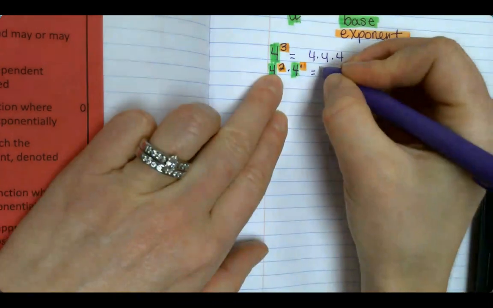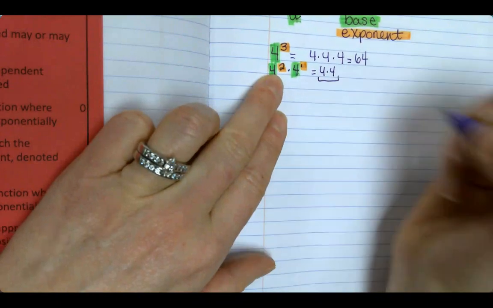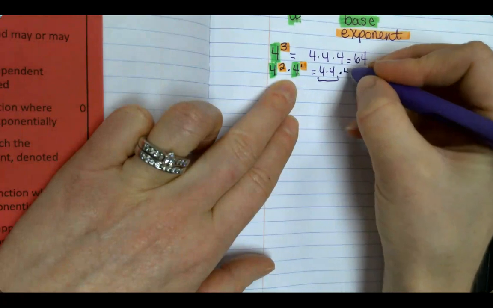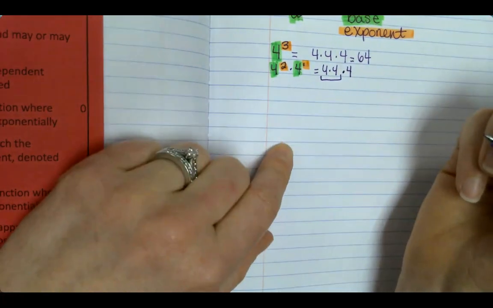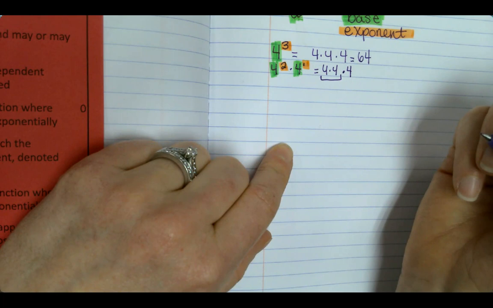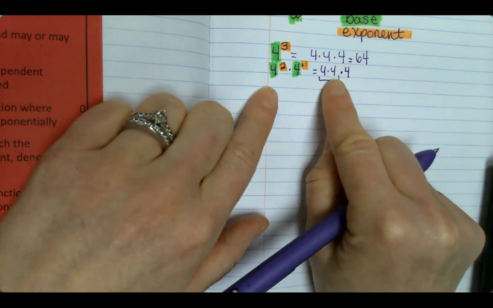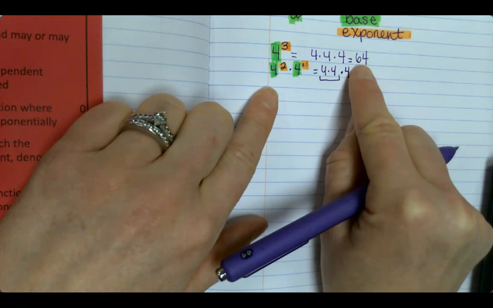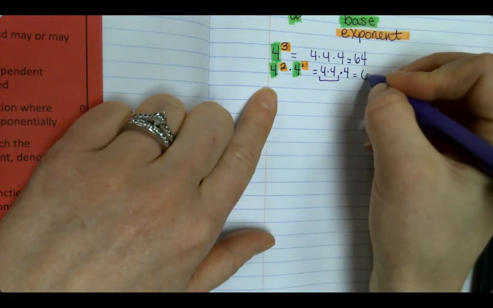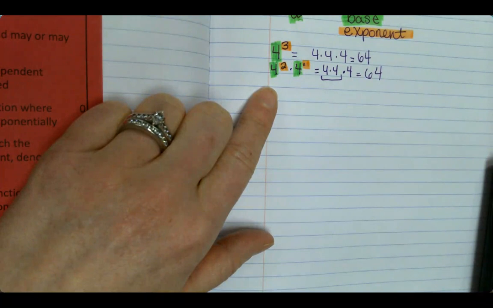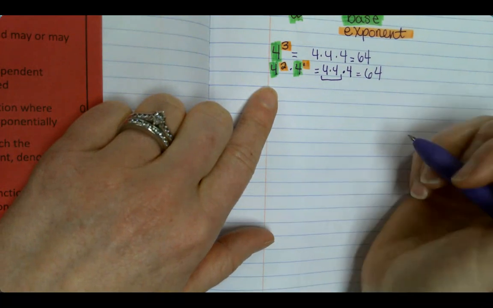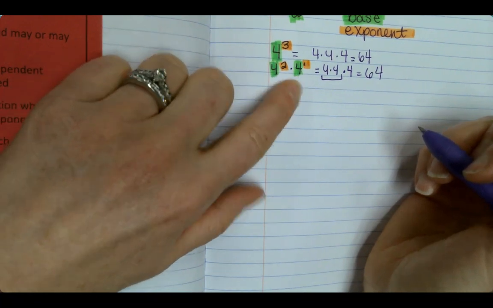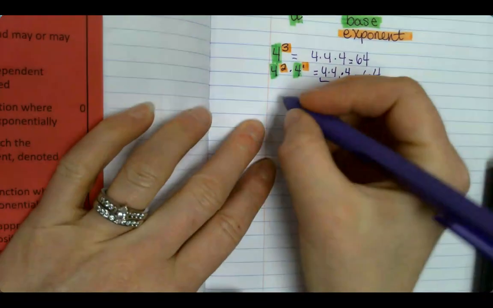So this is going to mean 4 times 4, right? Because that's 4 squared. And then times another 4. So 4 squared is 4 times 4, times another 4. Which we already did, right? 64. Right, equals 64. So these are the same. 4 to the third is the same thing as 4 squared times 4 to the first. All right, let's go to the next one.